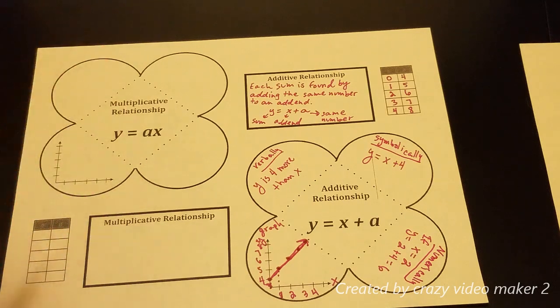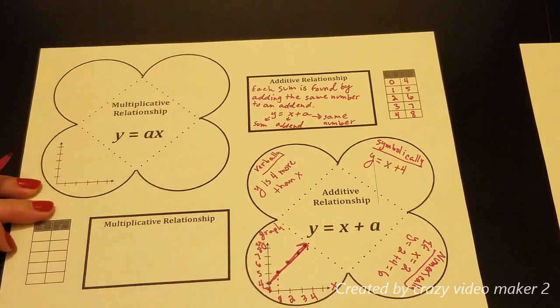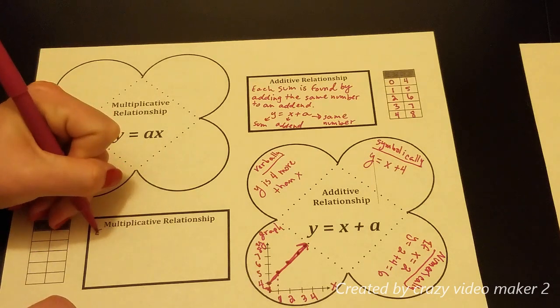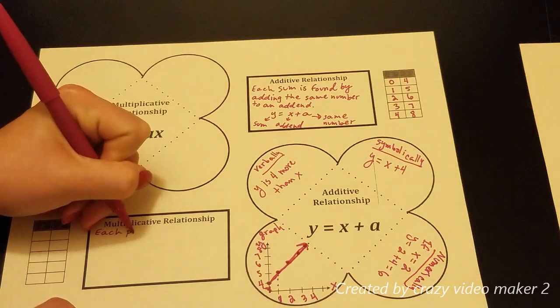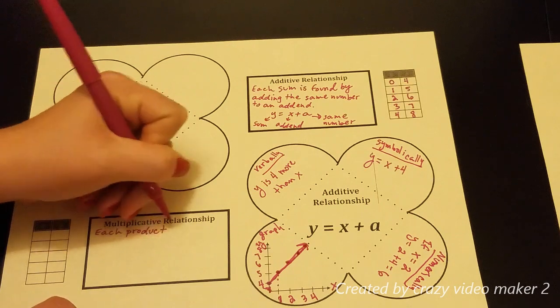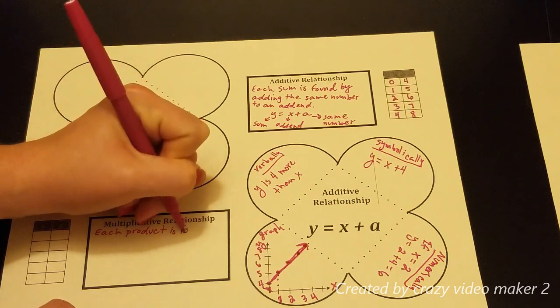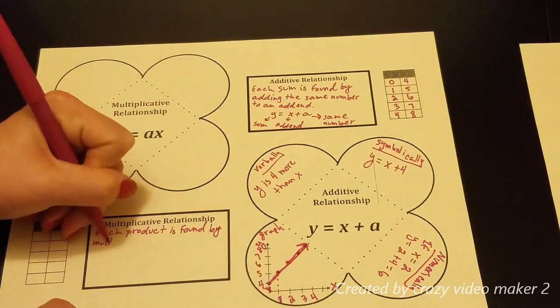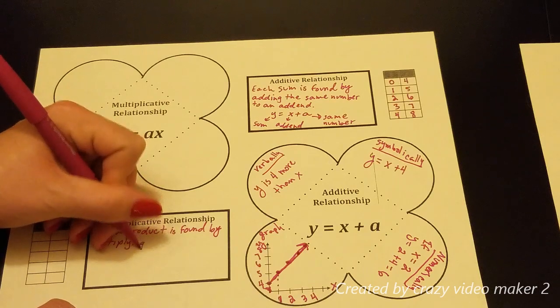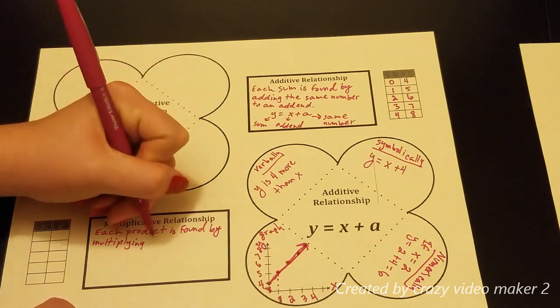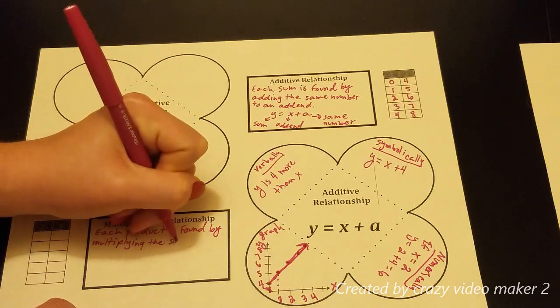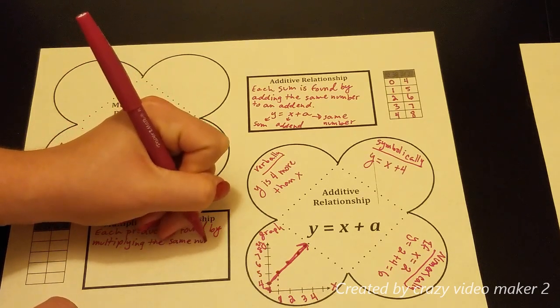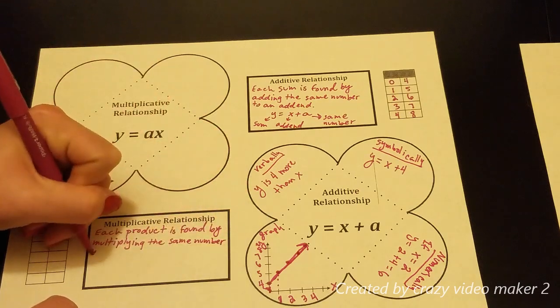Okay, now we're going to move on to multiplicative. So we'll start with the definition. Each product is found by multiplying the same number by a factor.